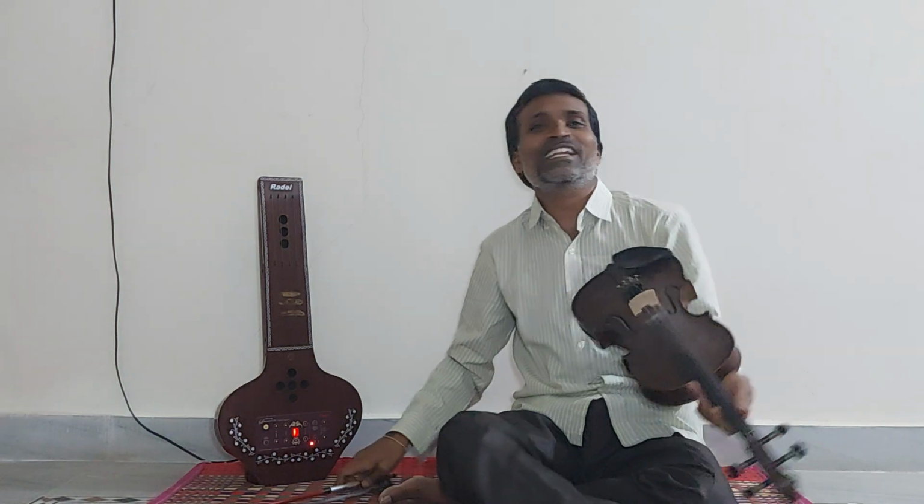This is called the traditional way of tuning a violin. It means you are listening to the sound and matching your violin's tune to that sound. That is what you did in the traditional way of tuning. And this is how we all learned. This is how I learned, at least from my gurus. And now we'll talk about the modern way of tuning.